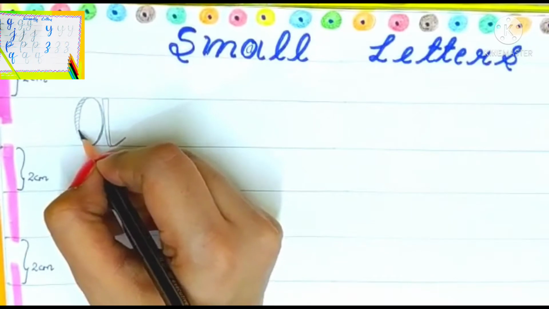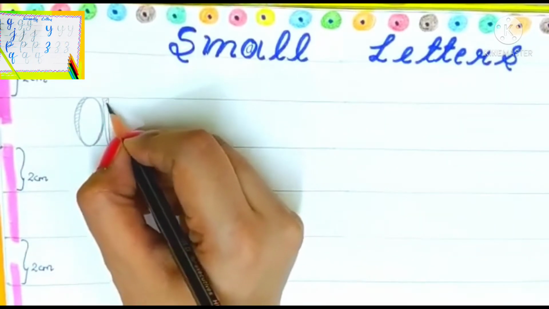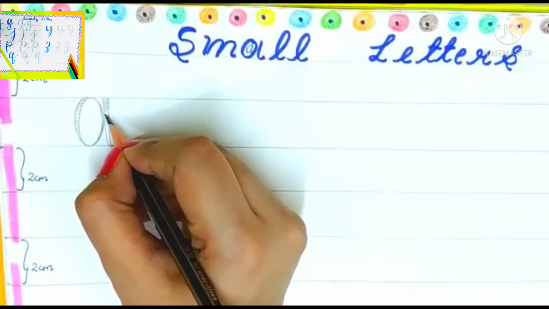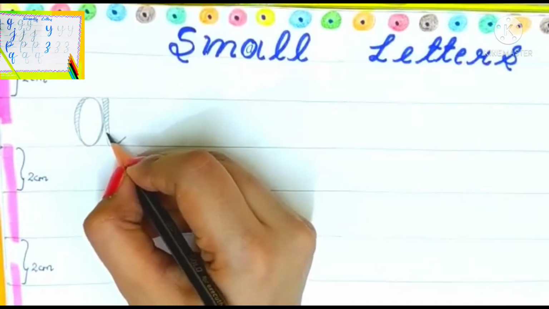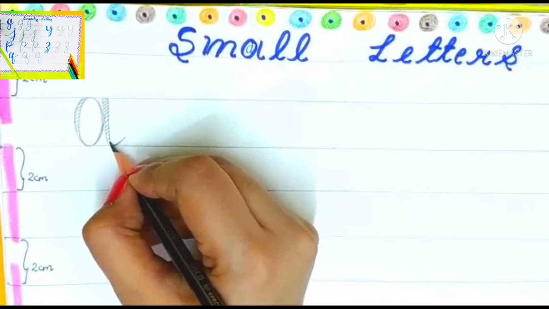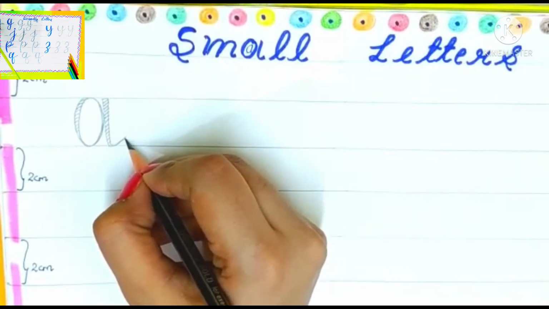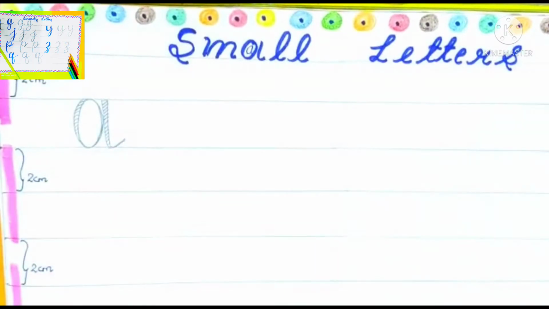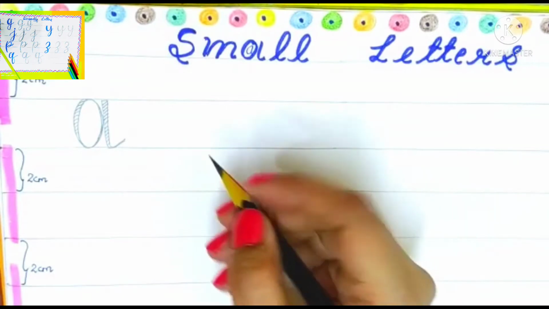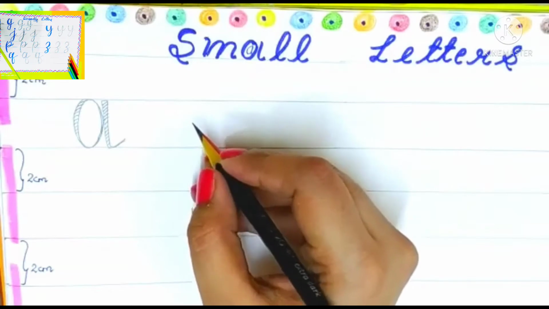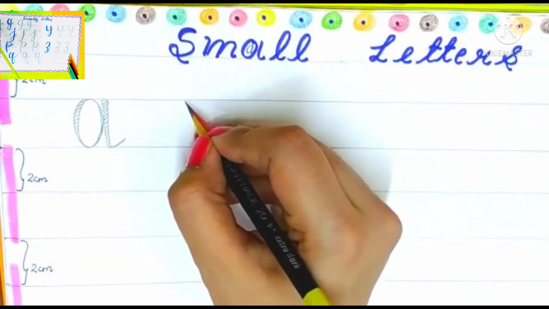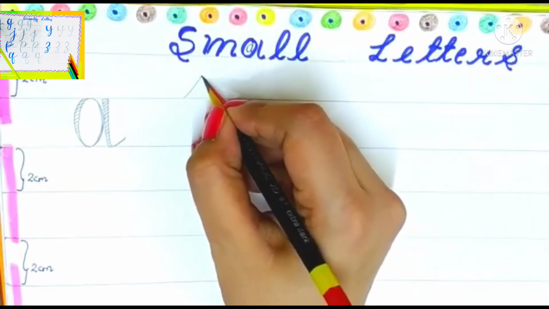So letter A. Letter A starts with an oval and with a downward stroke, right? And we are just putting the strokes so that I can tell you that calligraphy can be done in any way, and when your hand grip gets best, then you can create anything new, right?